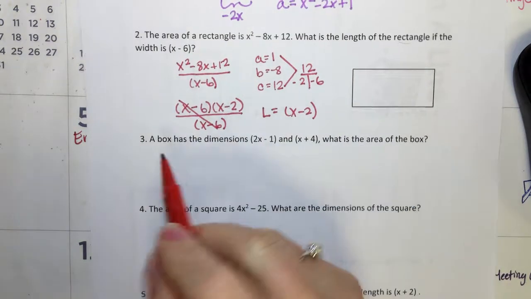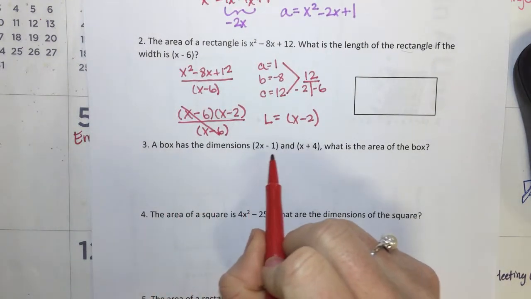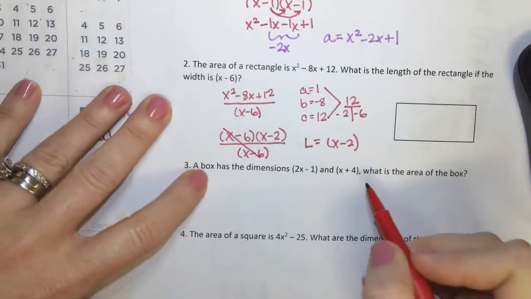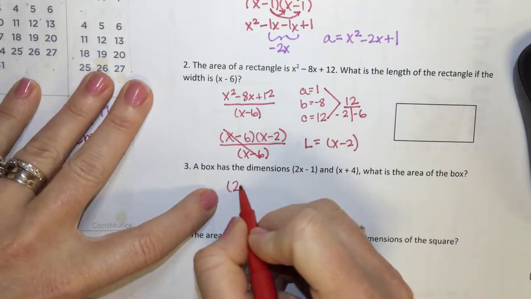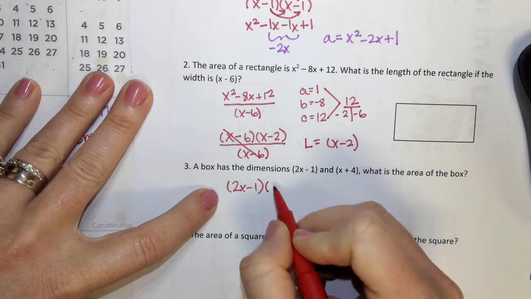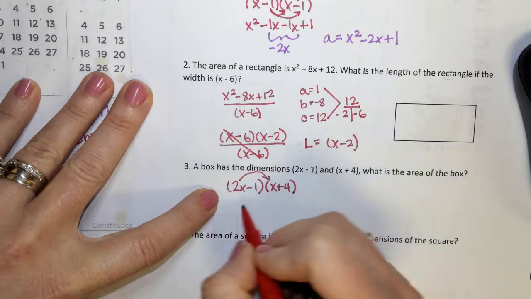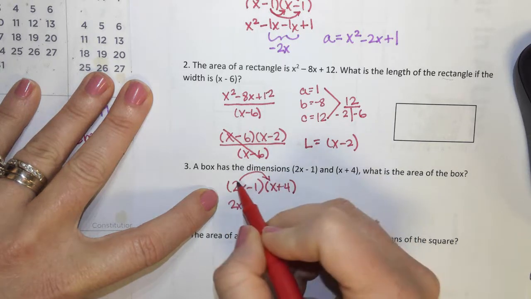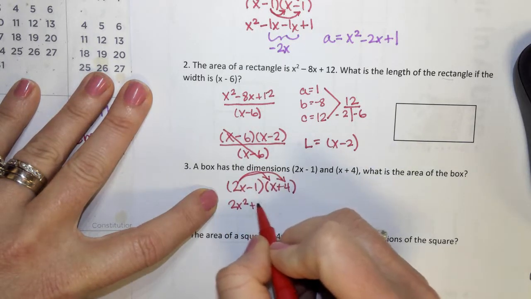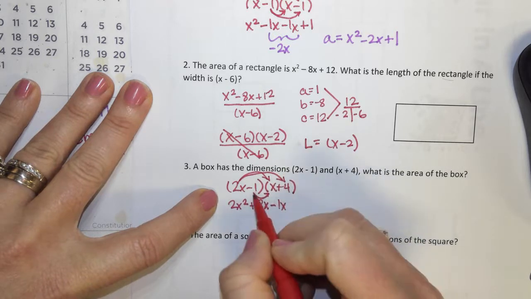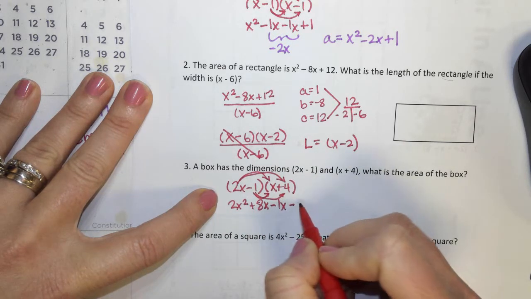Alright, so number 3, a box has the dimensions of 2x minus 1 and x plus 4, and it wants the area of the box. So again, I'm just going to do length times width, so that would be 2x minus 1 times x plus 4. So 2x times x gives me 2x squared, and 2x times 4 gives me 8x. And then negative 1 times x gives me a negative 1x, and negative 1 times 4 gives me a negative 4.